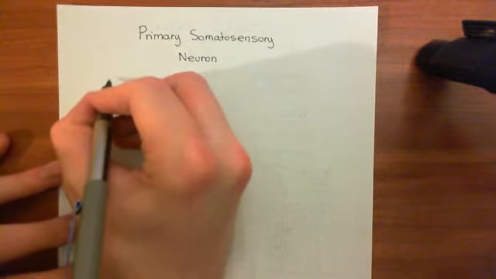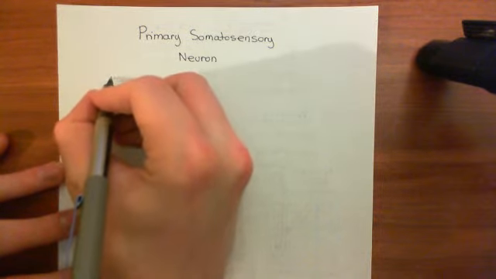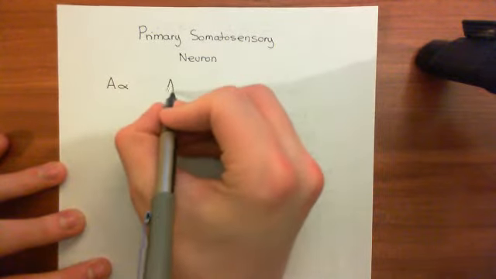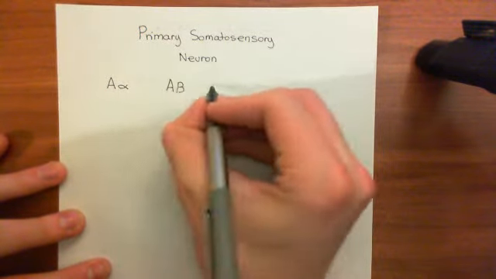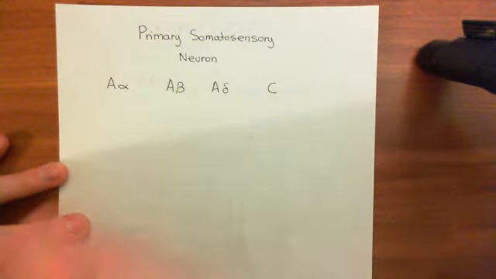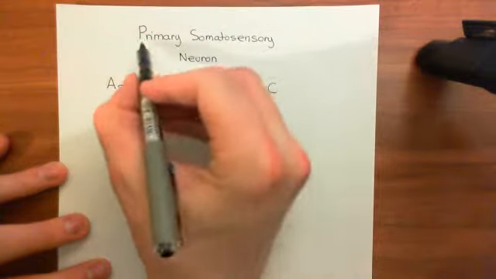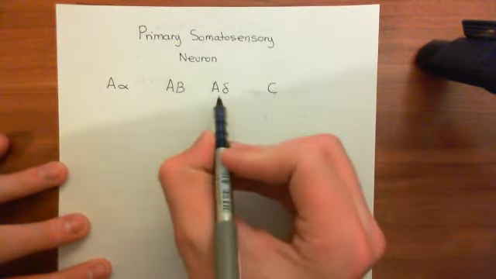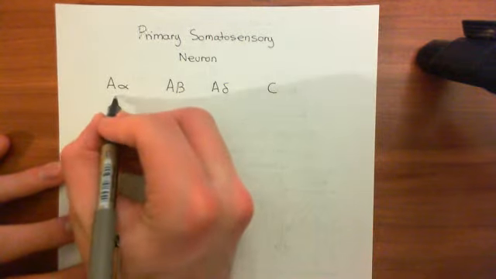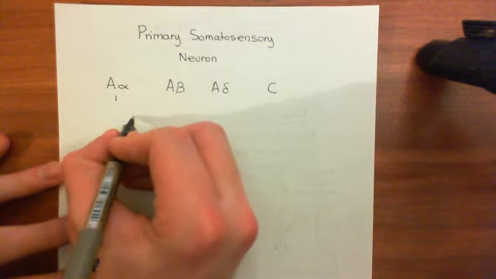The 4 categories that primary somatosensory neurons are usually categorized into are A alpha, A beta, A delta, and then also C fibers. I want to stress once again that this categorization is done on an anatomical basis, not on a functional basis. A alpha fibers are massive great fibers.